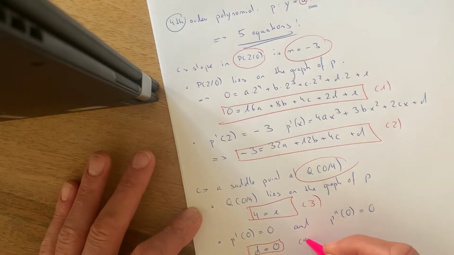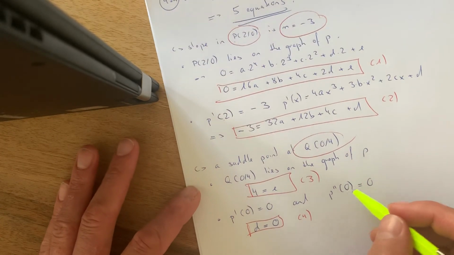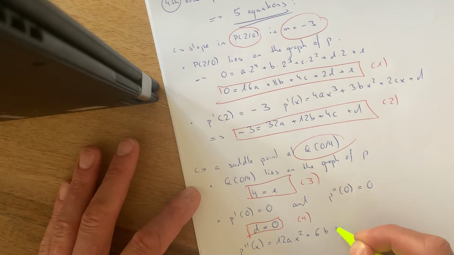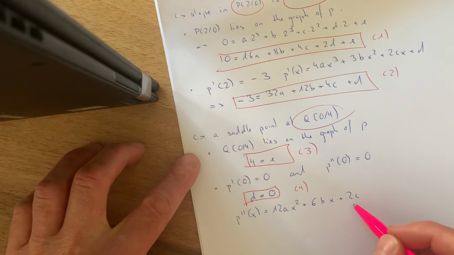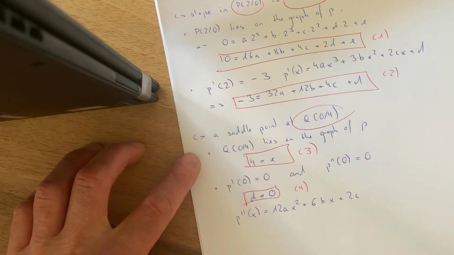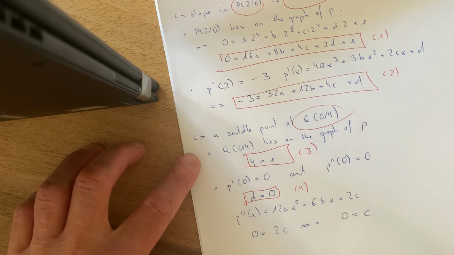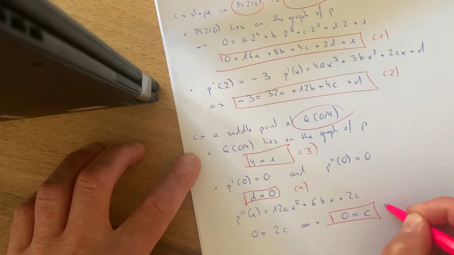This is equation number 4. The last thing I need, second derivative. Well, second derivative, p double prime of x, is 12 times a times x squared plus 6 times b times x plus 2 times c. So plugging 0 into this second derivative and setting the result equal to 0 leads to 0 equals 2 times c, which means 0 equals c. This is equation number 5.